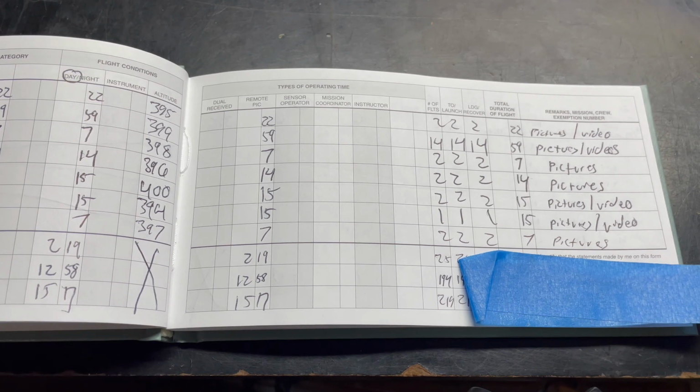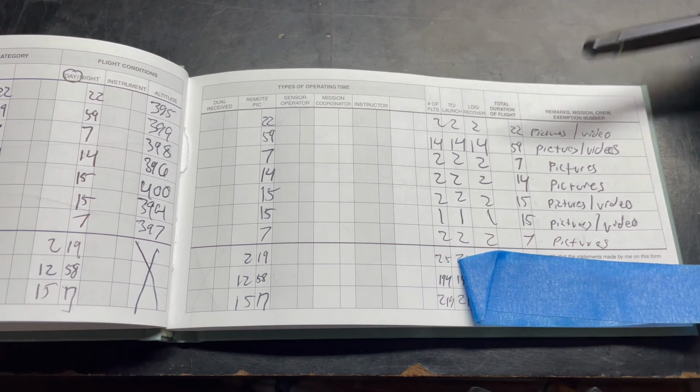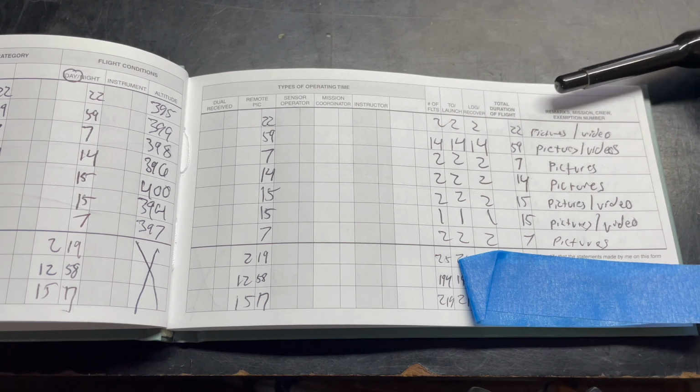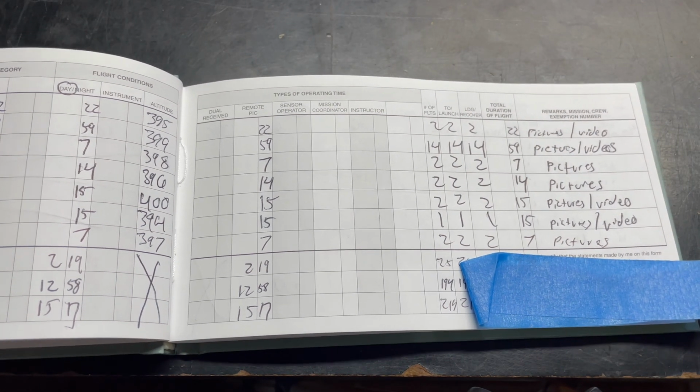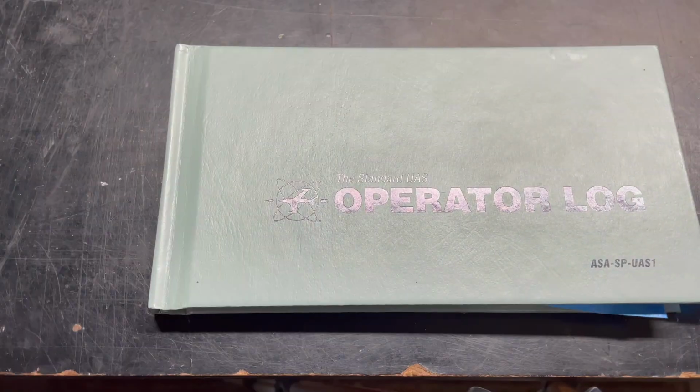It's better than nothing, and it's an easy way to keep track of it. The app does keep track of all the flights, but I did an update on the app one time. It actually erased a few flights for some reason, and you can always delete them in the app. So I use this logbook to keep track of that. I hope this video helps you out in filling out logbooks.